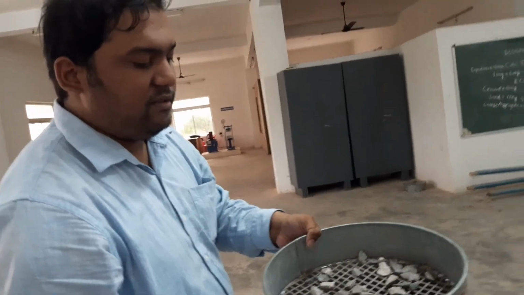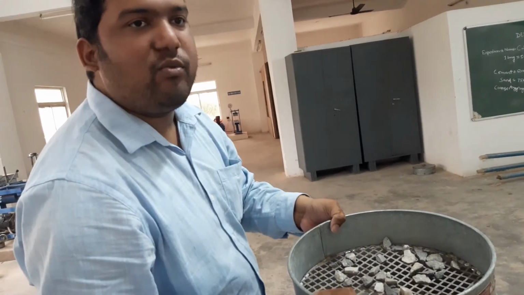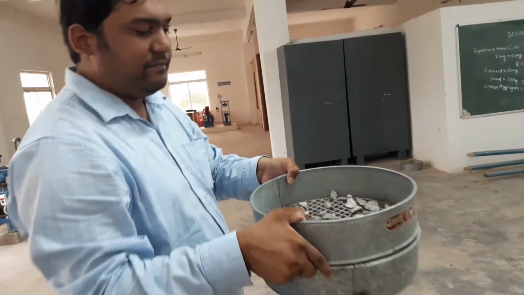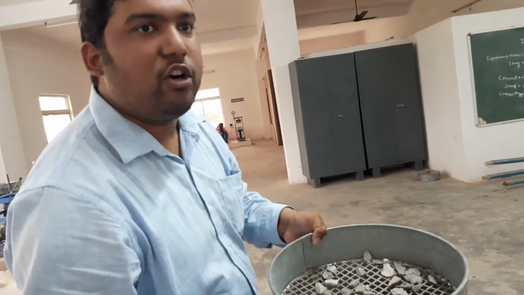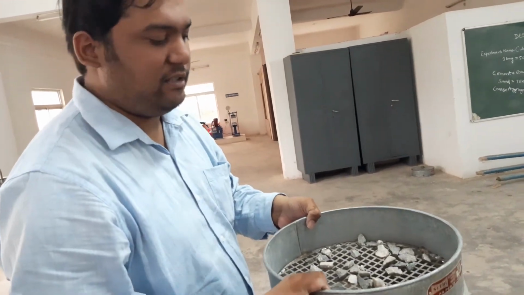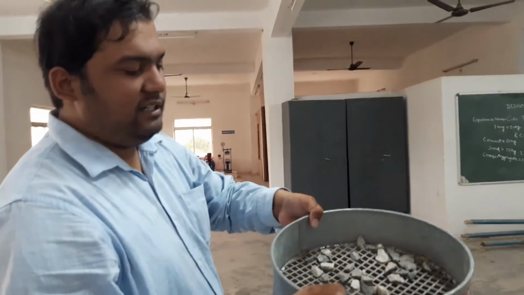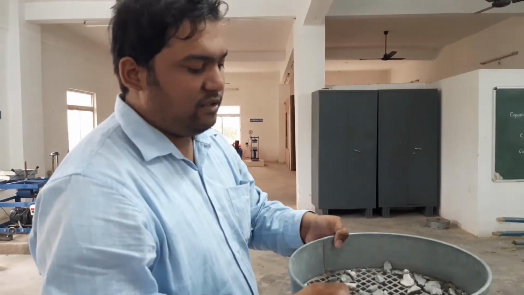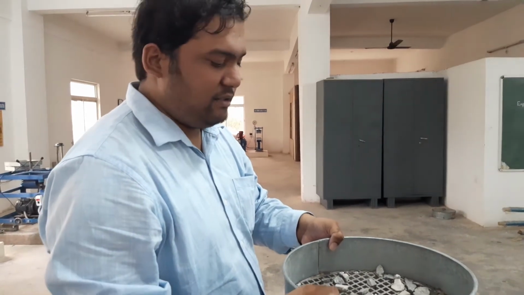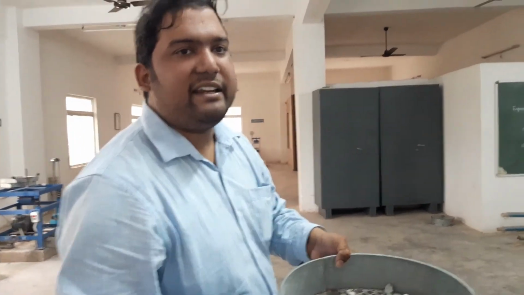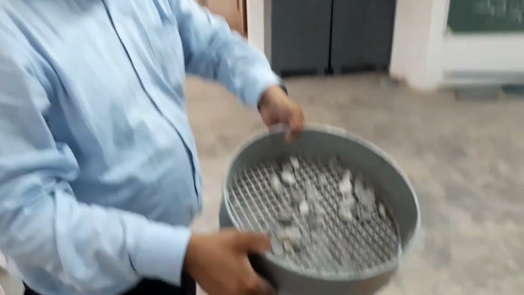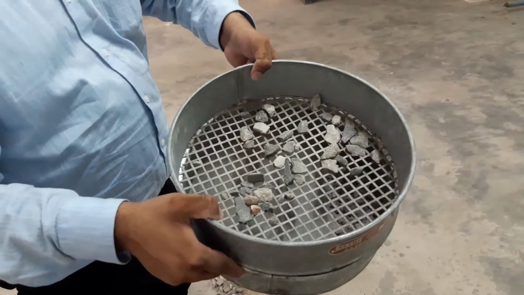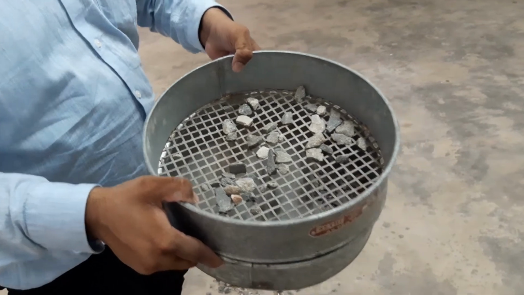Suppose I am sieving 1 kg of aggregate, and on 20 mm all the aggregate passed. But in the next sieve, which depends on the availability of the laboratory, if all the aggregates are retained, means the aggregate could not pass through the next sieve.